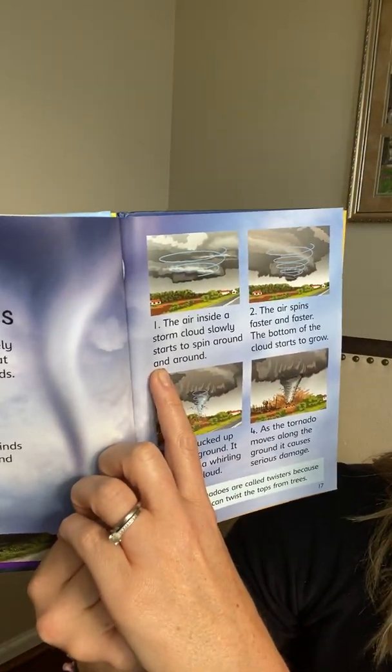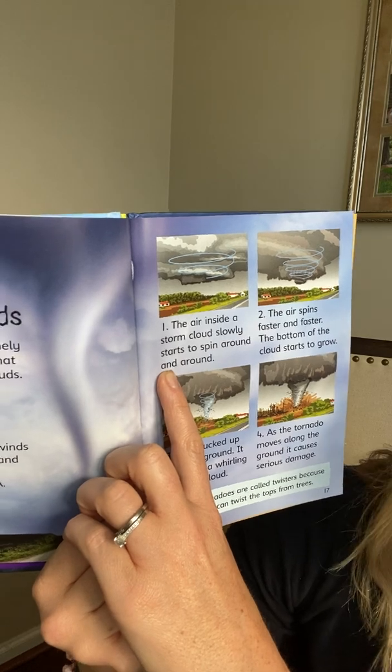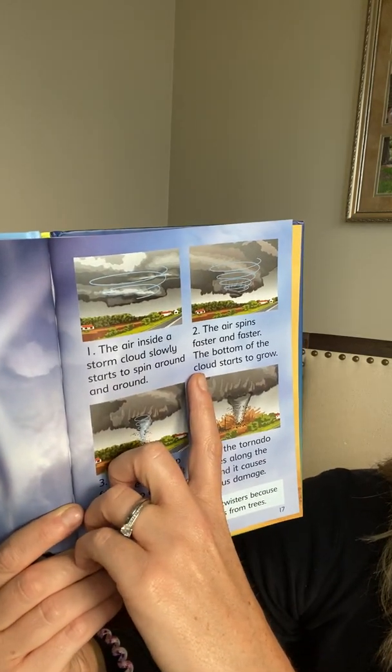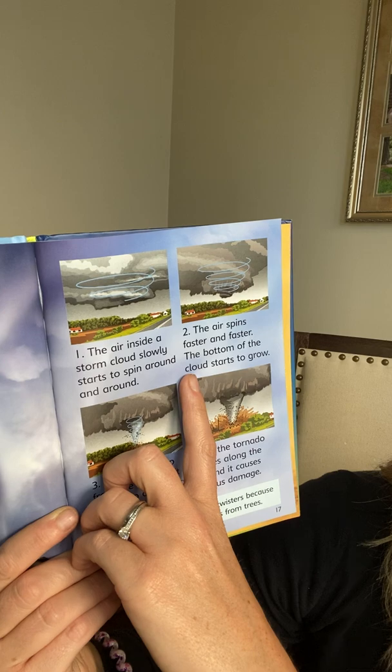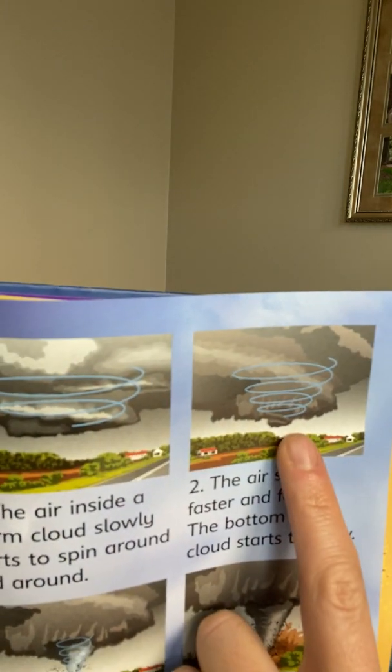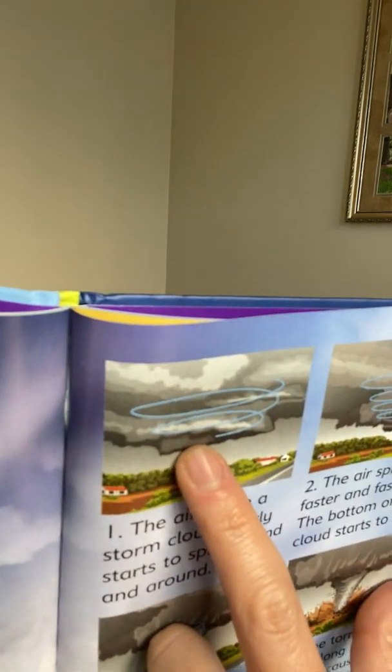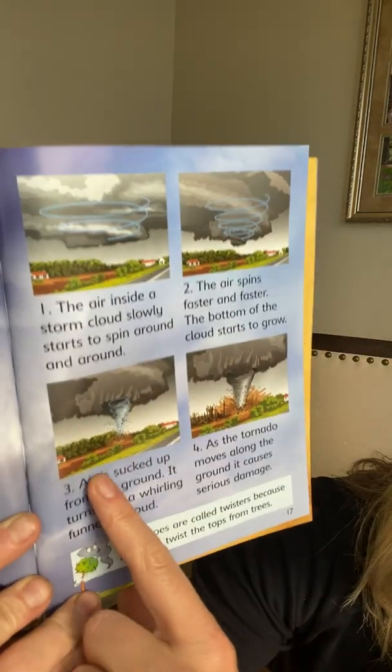The air inside a storm cloud slowly starts to spin around and around. The air spins faster and faster. The bottom of the cloud starts to grow. So you can see here how it's starting to form a twister. Phase 1, phase 2. Uh-oh.